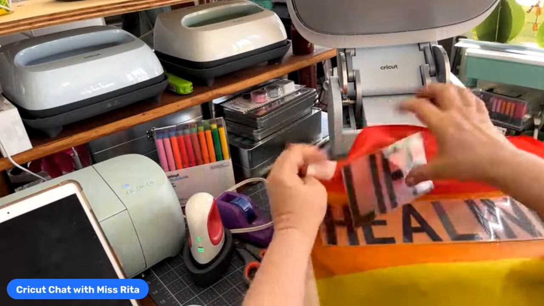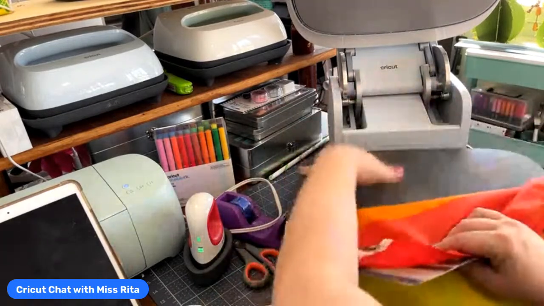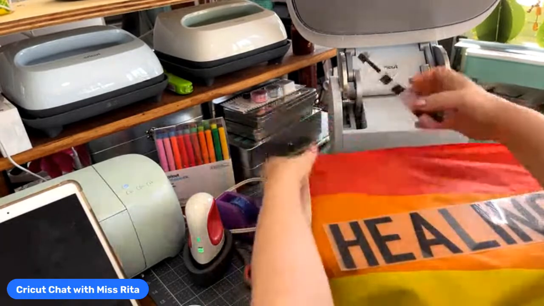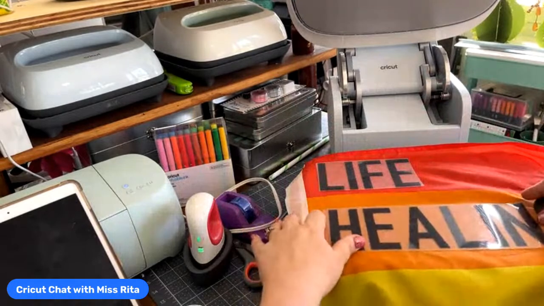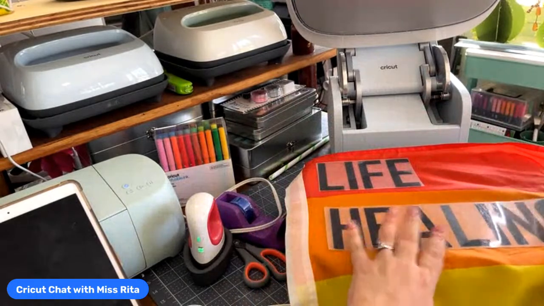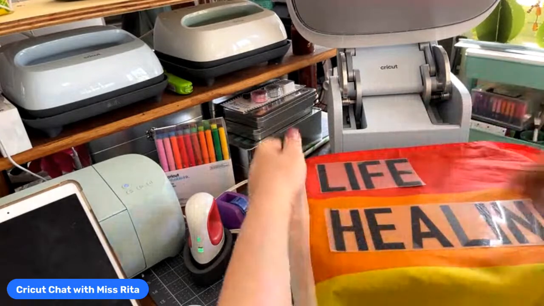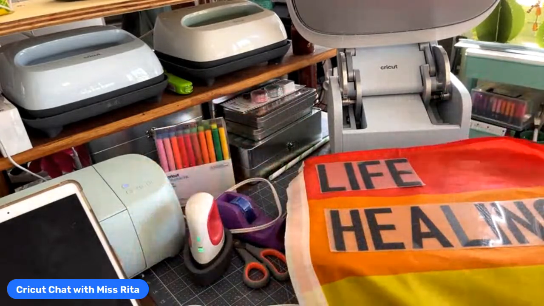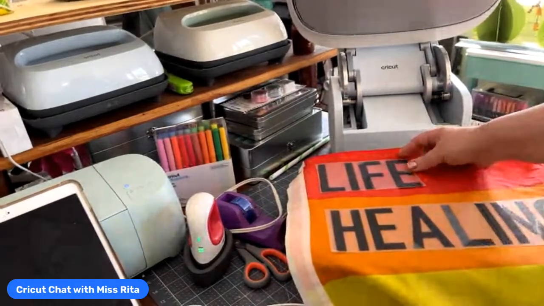You see, there's my mat, which by the way is removable. But if we did this with our mini, we would also have a mat there, right? So there you go. And I am going to stand up because I think standing up really helps with alignment.